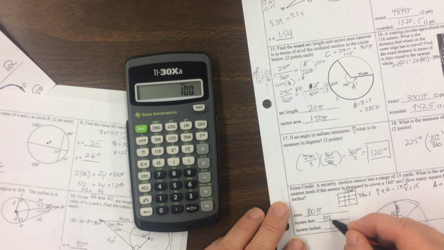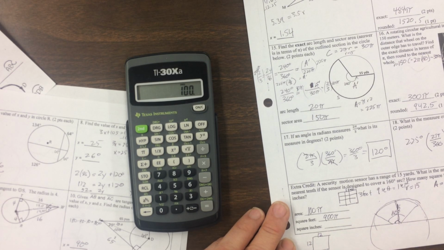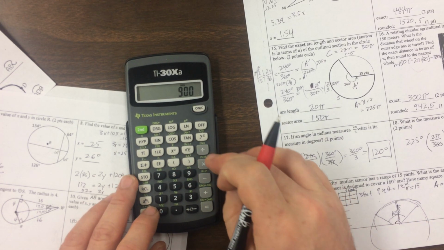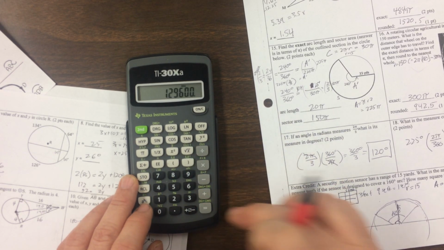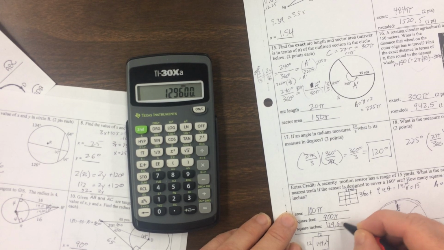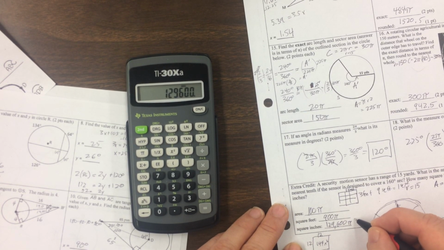This is going to be 900 pi. In a square foot, there are 12 by 12 square inches, which means we've got 144 square inches. So I'm going to take 900 times 144 equals 129,600 times pi square inches.